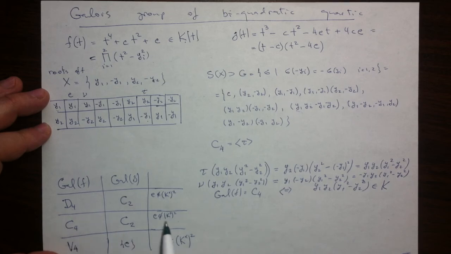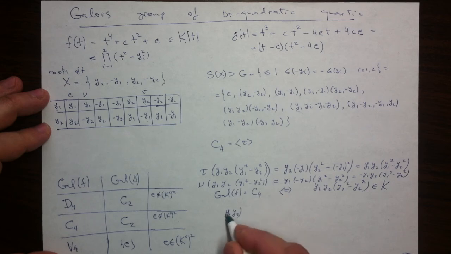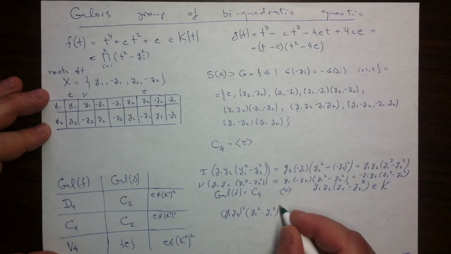And so we have a characterization of this case, and hence a distinction between these two cases. This element has to be an element in K. How can we link it with coefficients? Well, let's take the square of this element. So the square of this times the square of the difference of squares of y's.